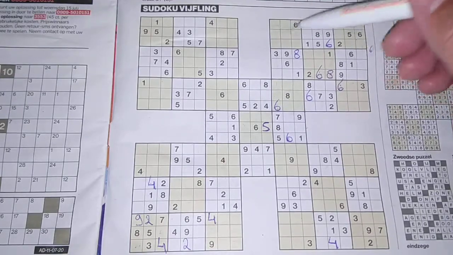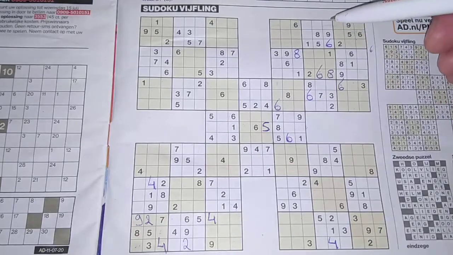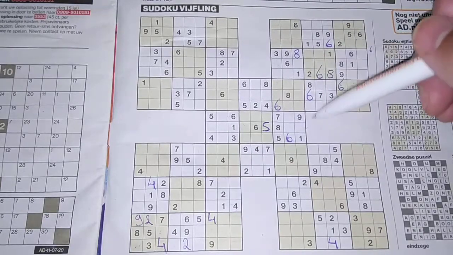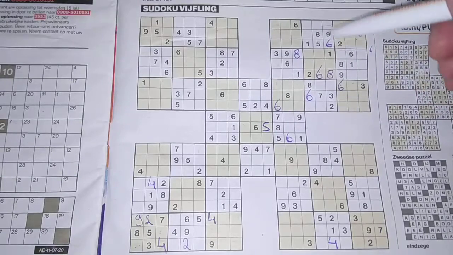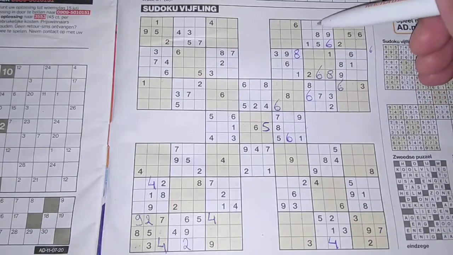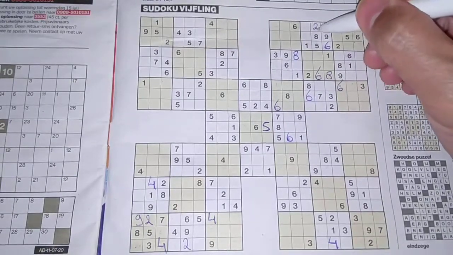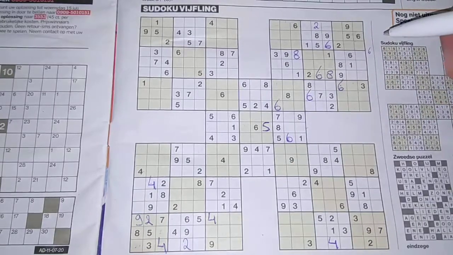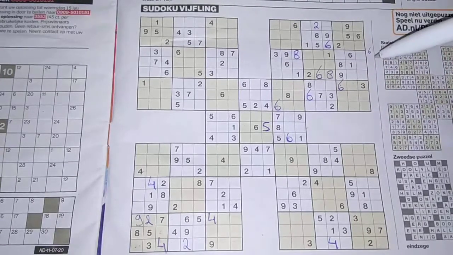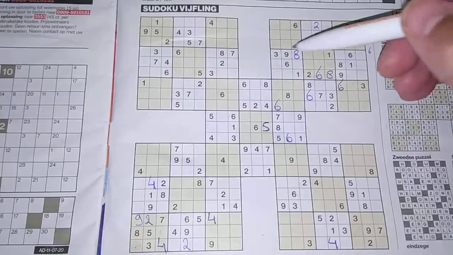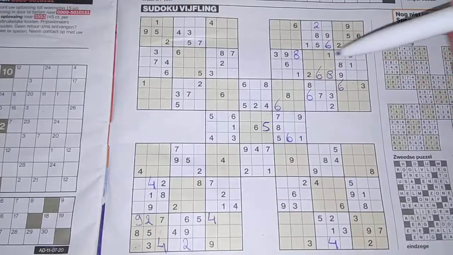It's supposed to be a 2. Alright. We have a 2 in this column, a 2 in that column. So in the middle column, the only place for the 2 should be there. 2, 2, 2, 2. Yes.